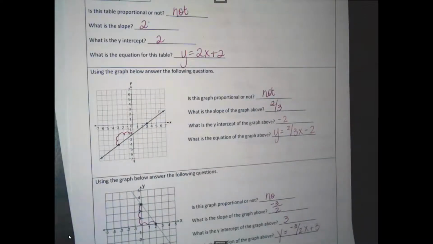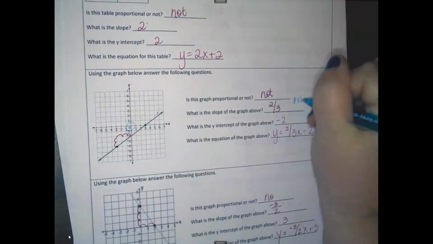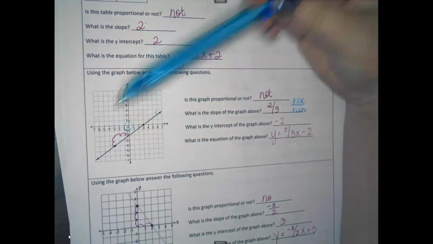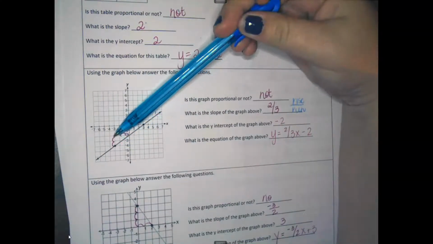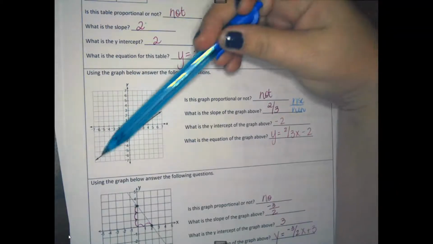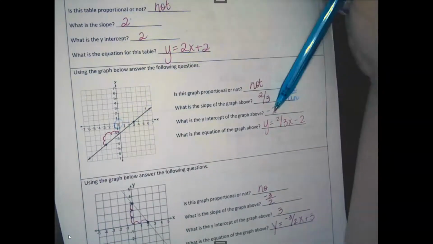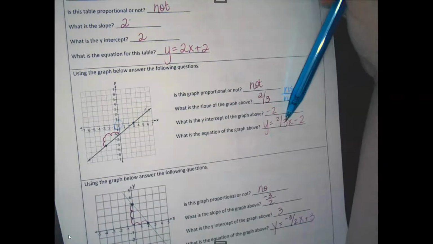Using the graph below, answer the following question. Is this graph proportional? No, because it doesn't go through that center. What is the slope? So I'm going to look at my rise over my run, and I know I'm going really fast, sorry. But I'm rising 1, 2, and I'm running 1, 2, 3. This is a positive slope because it's going up. It's 2/3. My y-intercept is a negative 2. So my equation is y equals 2/3 x minus 2.